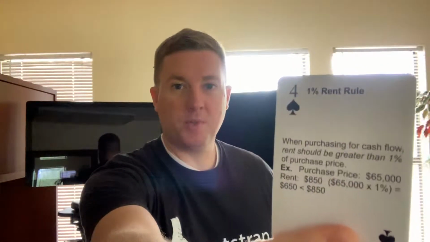So whenever you're going into any kind of rental, you want at a minimum 1%, to guarantee that you're going to get some kind of cash flow on a buy and hold situation. So this is, again, simple math. We talked about it. It's the 4 of Spades, the 1% rent rule.